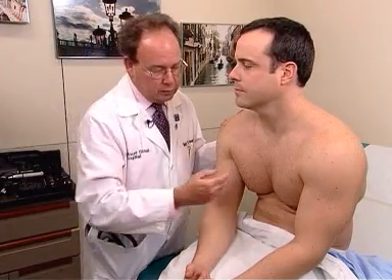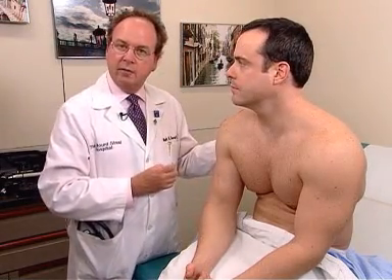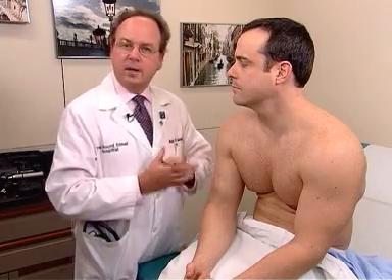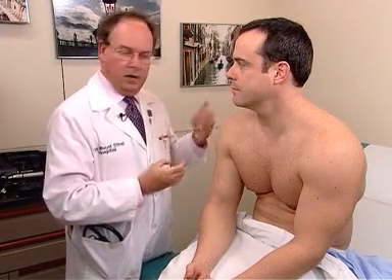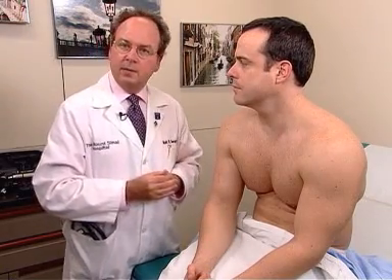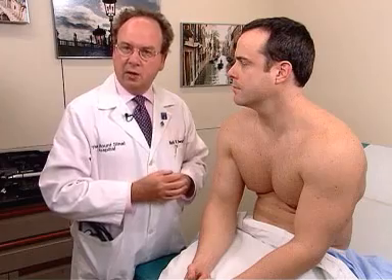We now are going to proceed in evaluation of the examination of the heart and lungs, and most of the examination of the lungs I do lying flat. It's not wrong to do it sitting up, but I'm going to demonstrate the way I do this examination, and that's usually with the patient lying flat.